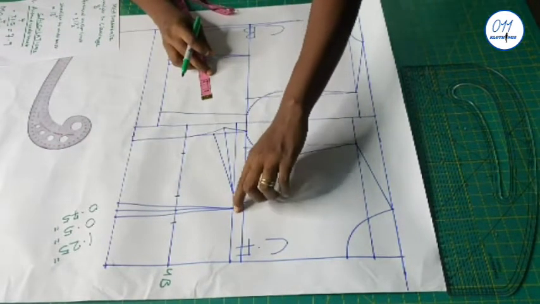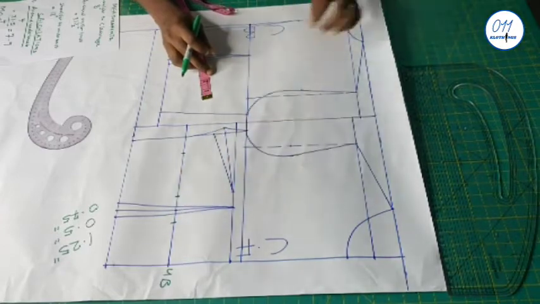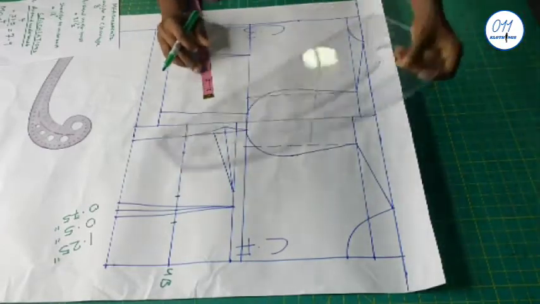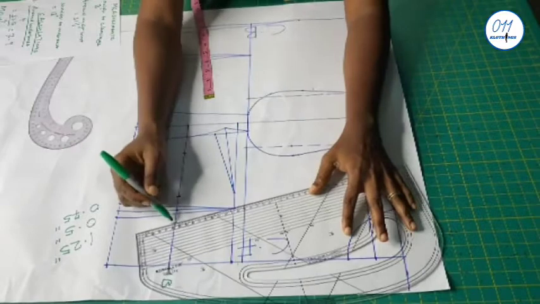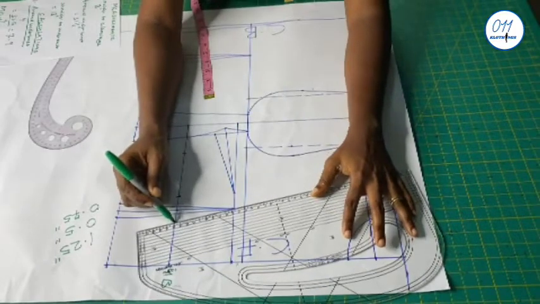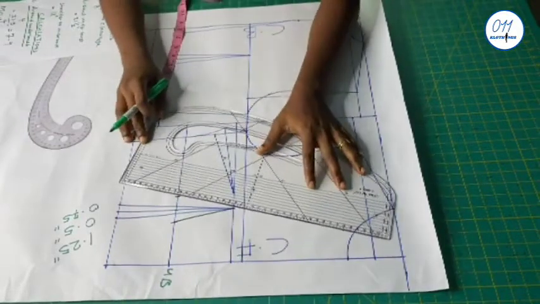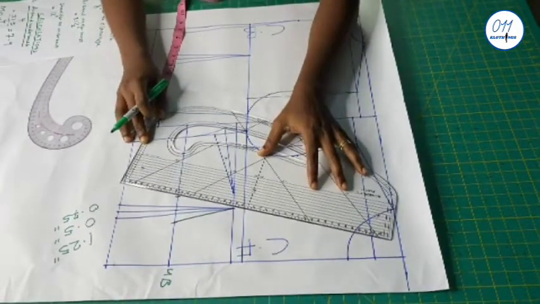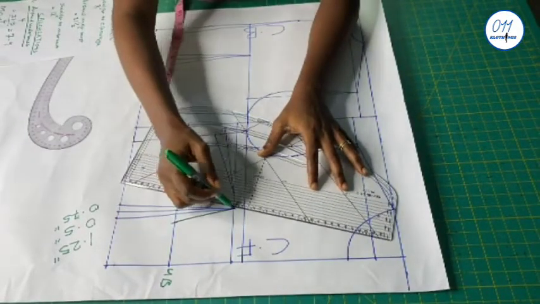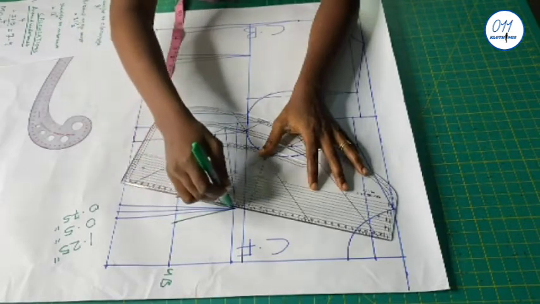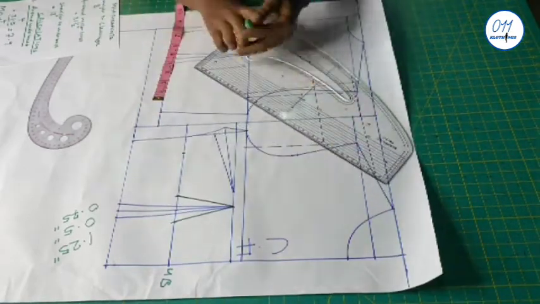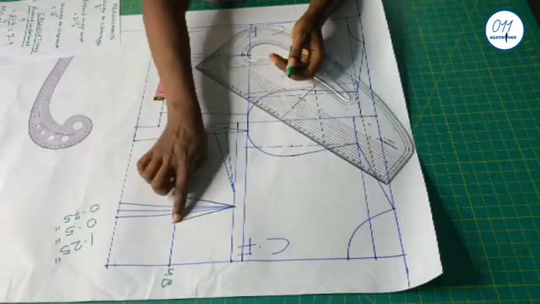I will now connect the points to the bust point. Then I will connect them to the lower part of the dart.